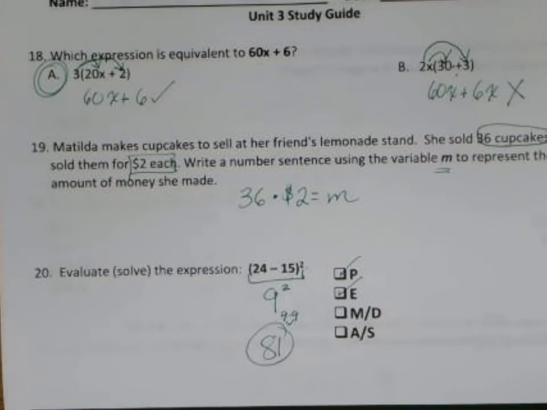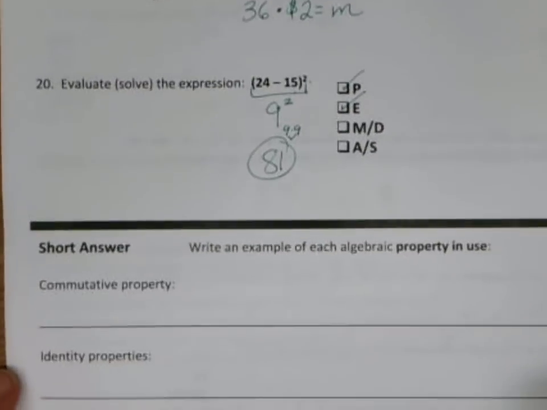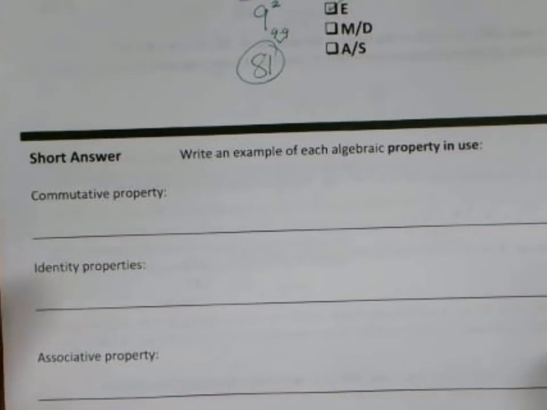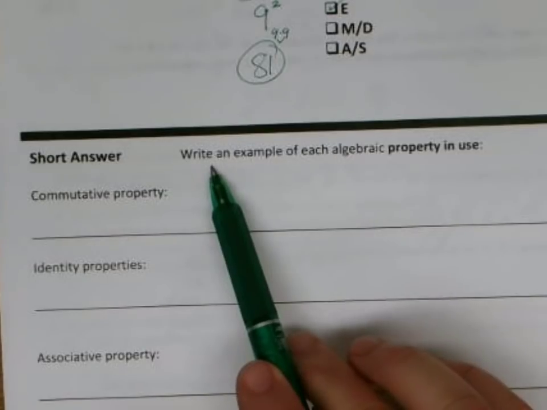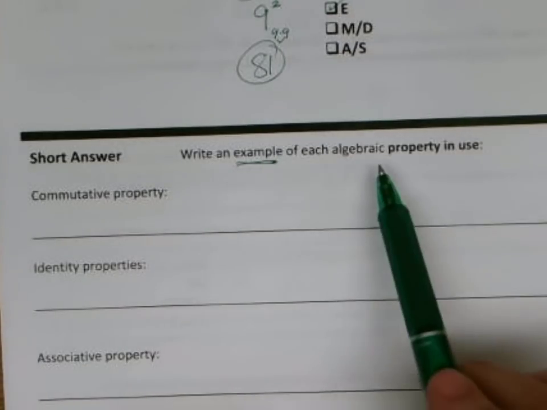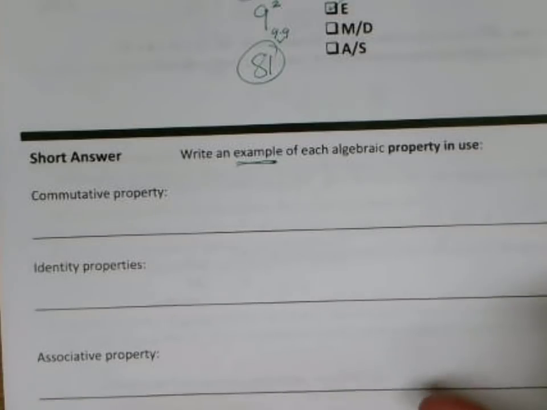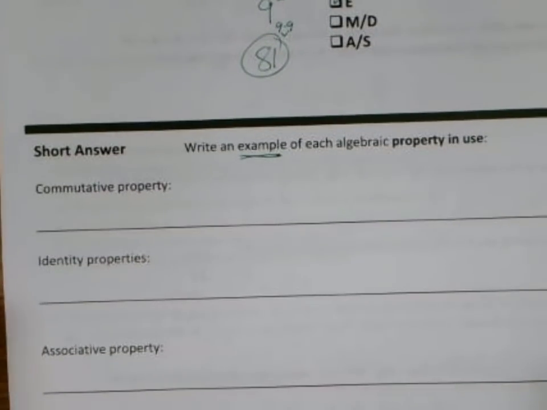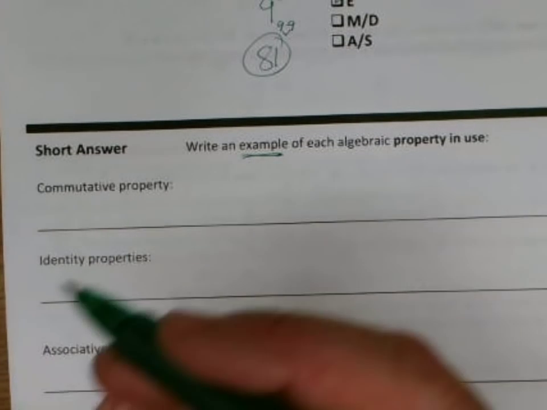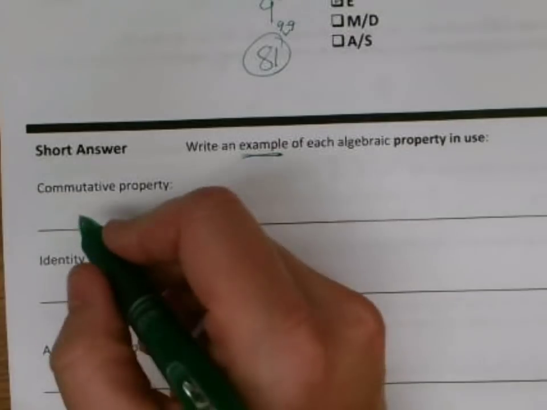Awesome. Our last section. So our last section is a little bit of a short answer. Before you start writing out words everywhere, let's make sure we read the directions. It says write an example of each algebraic property in use. So our first one is commutative property. And when we have been talking in class about commutative property, the biggest point that we have made is that the numbers are changing in order, but the product or the sum is going to stay the same.